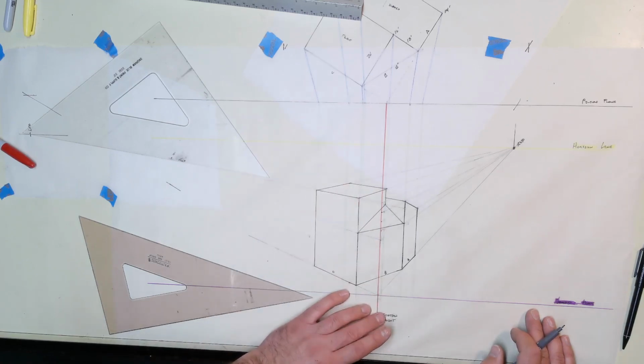Let me think of something that we can modify. Yeah, there's nothing that good that I can really modify. I guess we'll start with this.